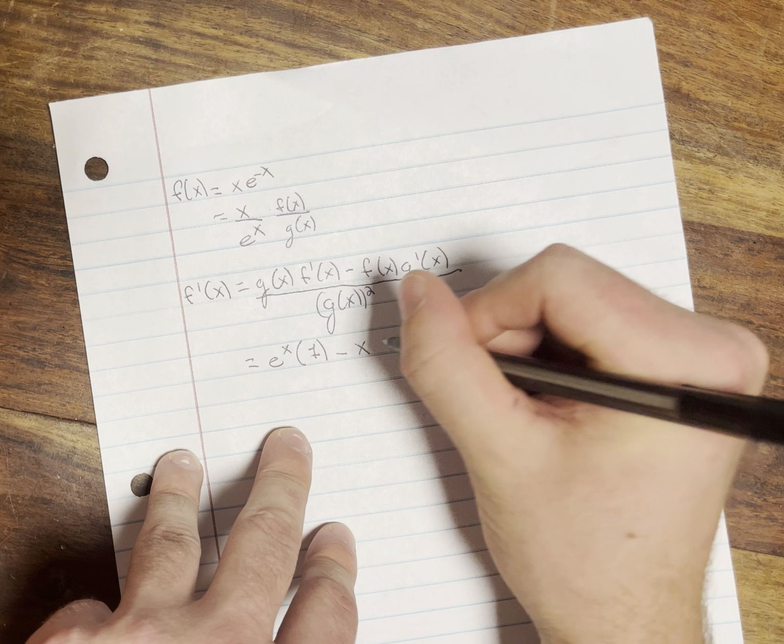So we have f prime of x equals, I'll write the quotient rule out, which is g(x) times f prime of x minus f(x) times g prime of x over g(x) squared.